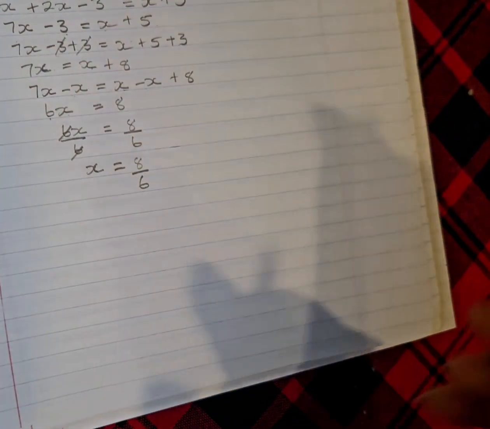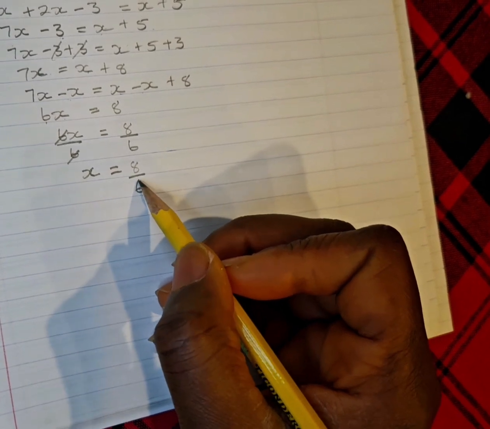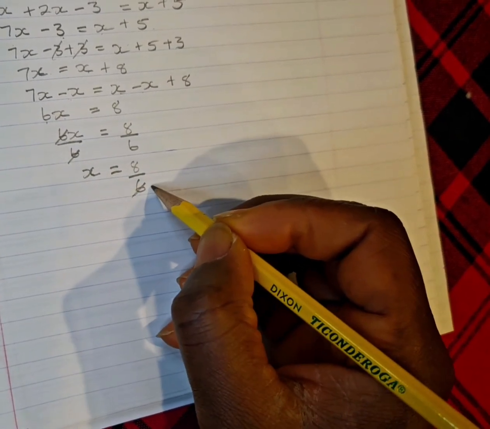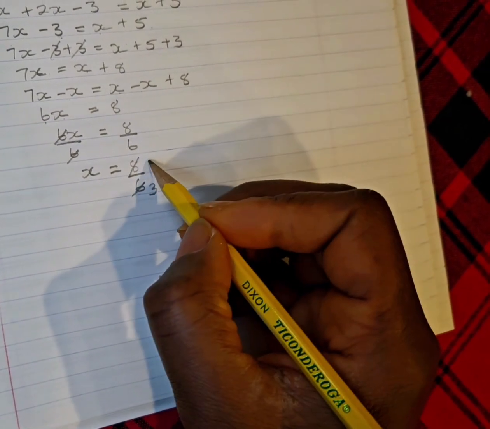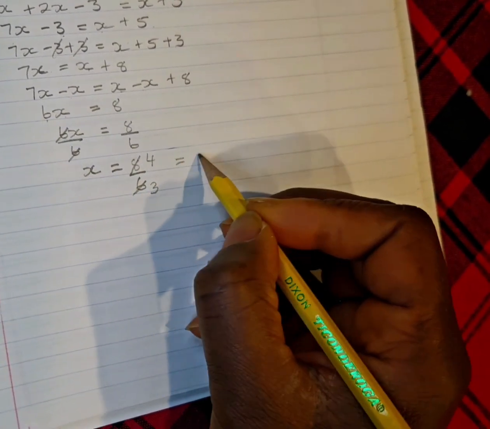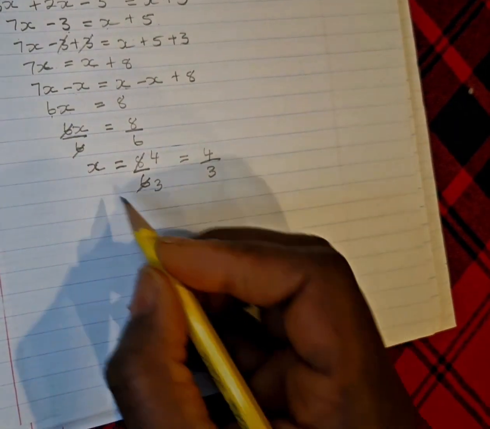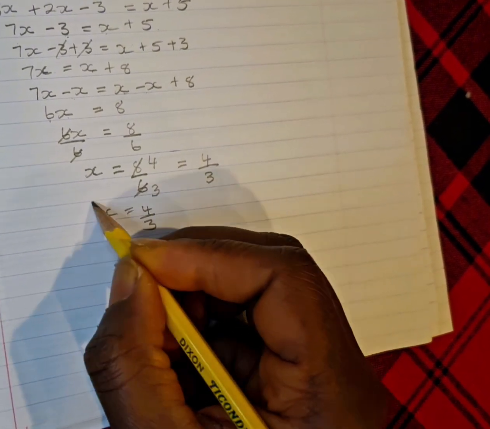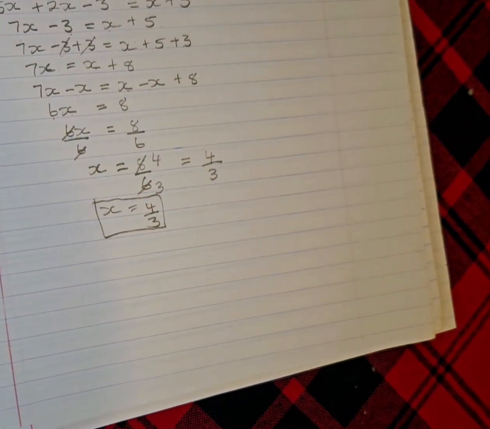And again, I can look for factors that will divide this to simplify this problem. I can see that 2 can divide 6; 6 divided by 2 is 3. And 8 divided by 2 is 4. So this answer is 4 divided by 3. That is, x is equal to 4 all over 3. That is the answer.